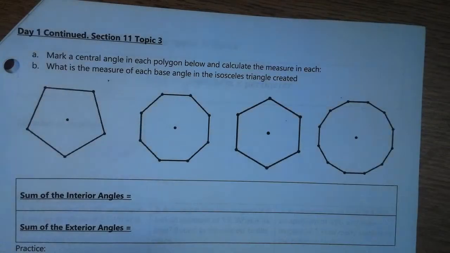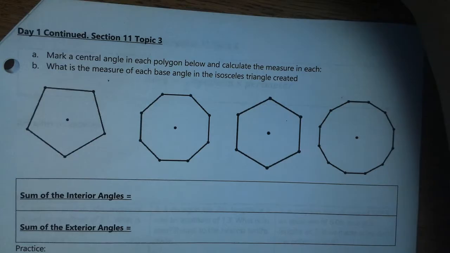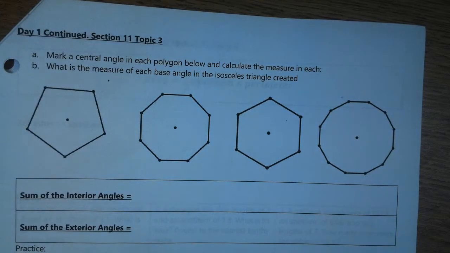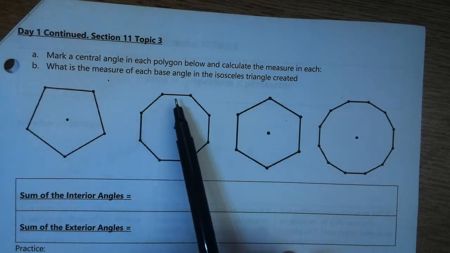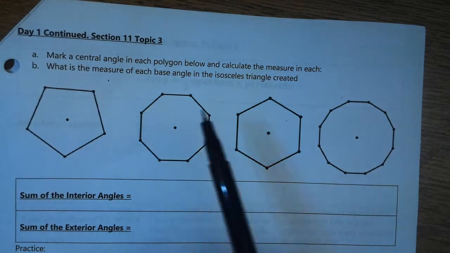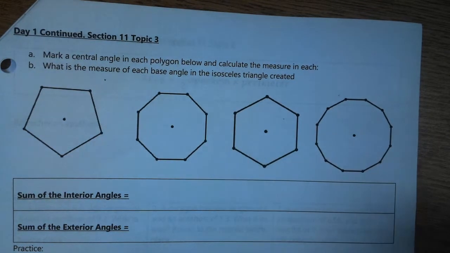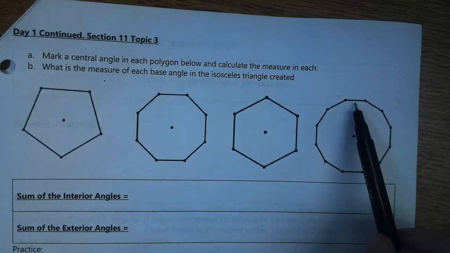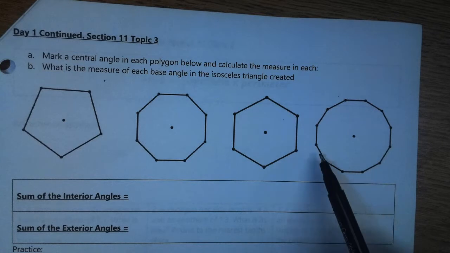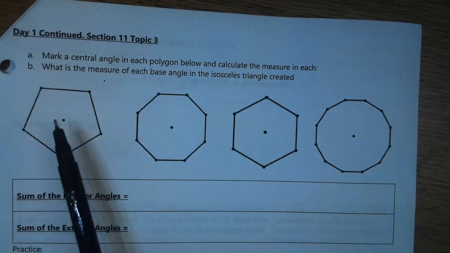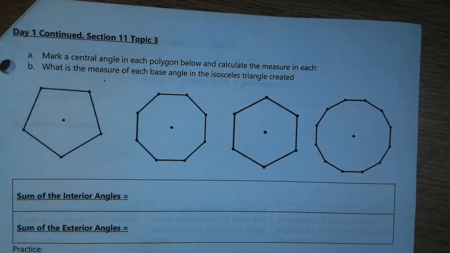Okay, go ahead and turn to the next page. We have 4 shapes here. We have a pentagon, an octagon, a hexagon, and a shape with a lot of sides there, 12 sides. And I want you to mark the central angle in each polygon and calculate the measure for each and the base angle for the triangle that's created.